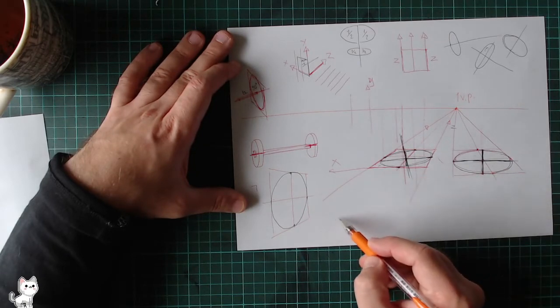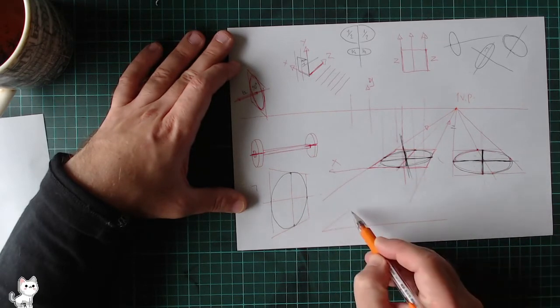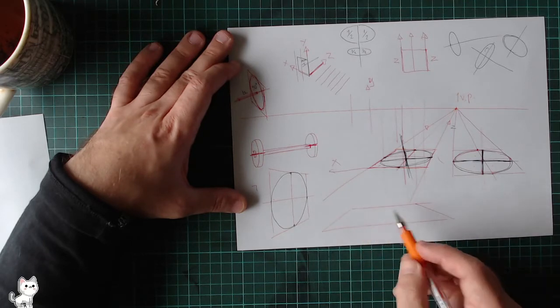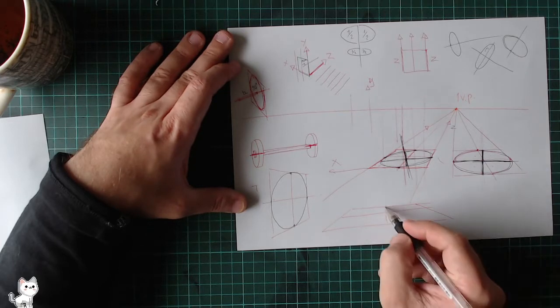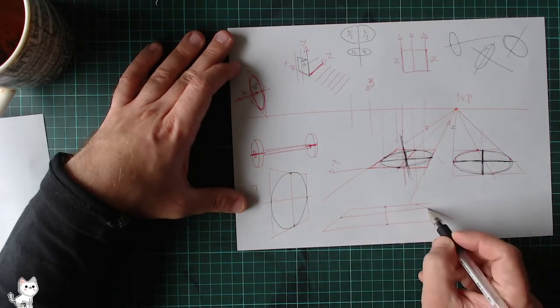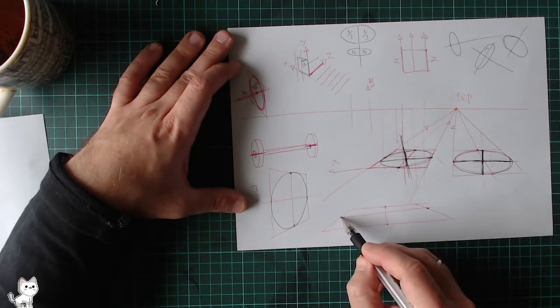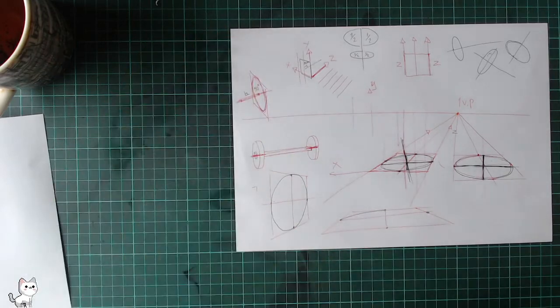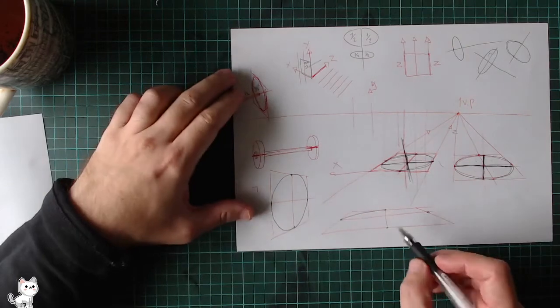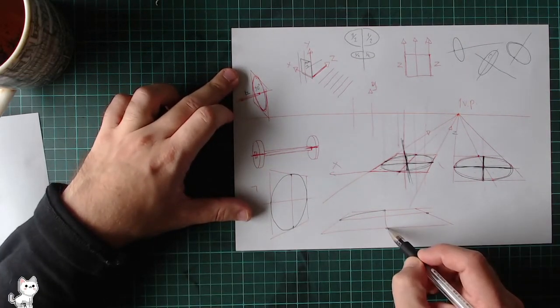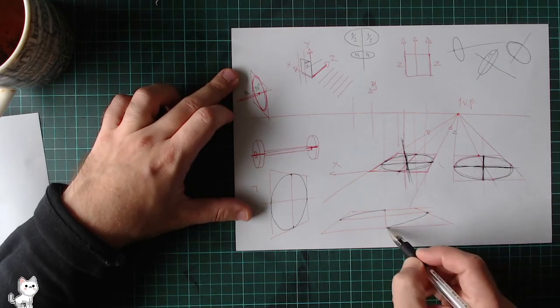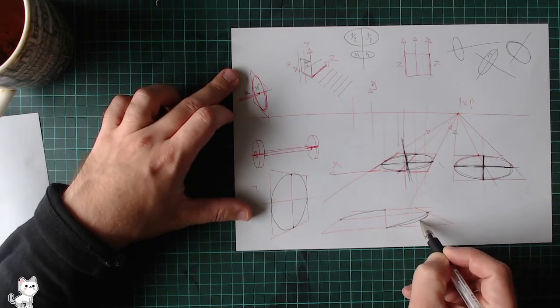Maybe a stronger angle. Again, we have these 4 points. So this one here, you see, these two curves are almost flat.